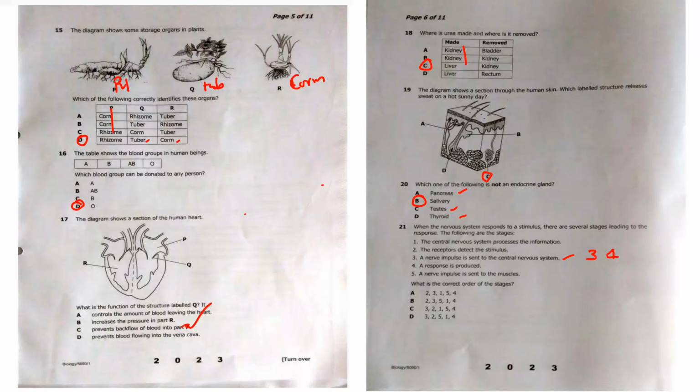So it all starts with 2, the receptor detects the stimulus, then it is sent to the central nervous system, 3, then processed, then impulse sent to the muscles, 5. Then the response is produced. So we move 2, 3, 1, 5. So the answer is A.